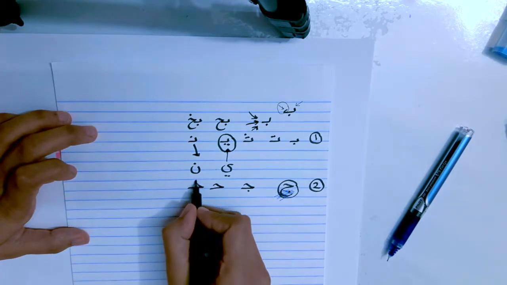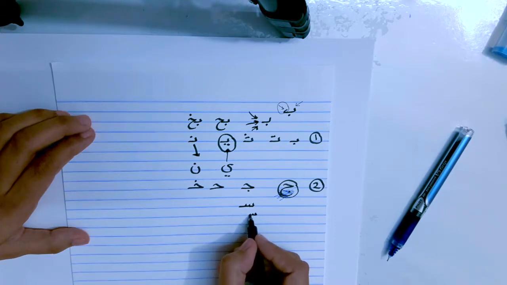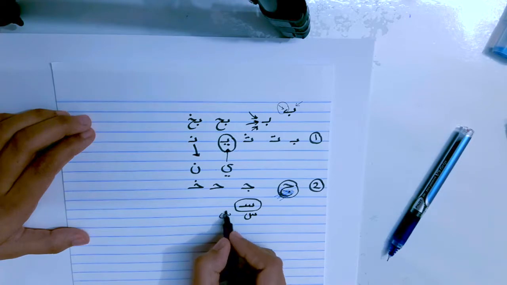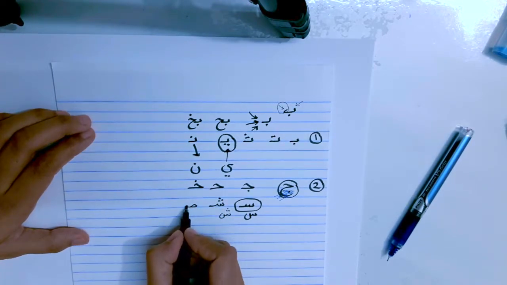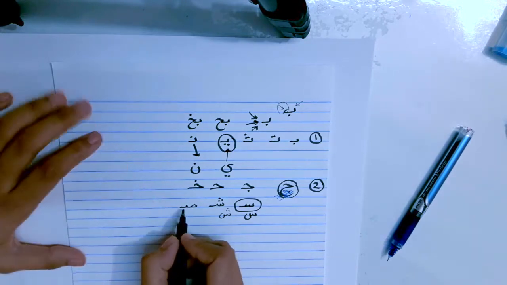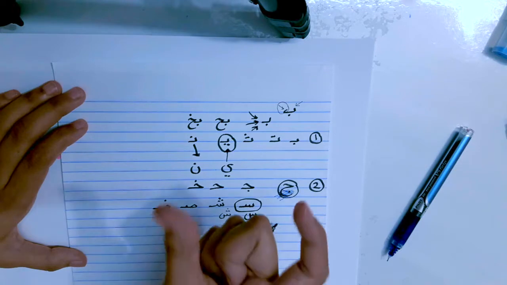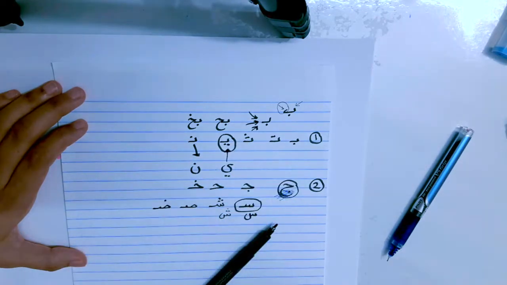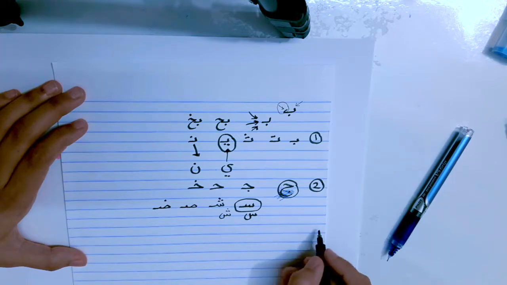Kha, the same idea. Sin, this is the basic shape. If you want to connect it, keep it like that. Shin, the same idea. Sad, do you see? This bottom part, drop it. Okay, just keep the head.